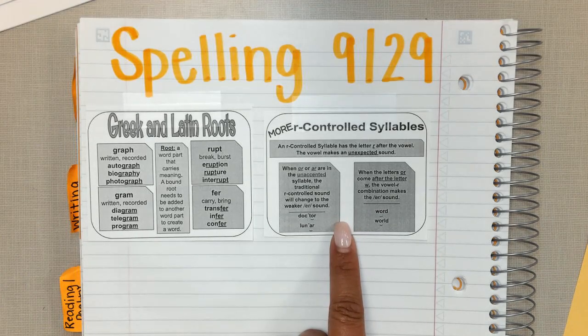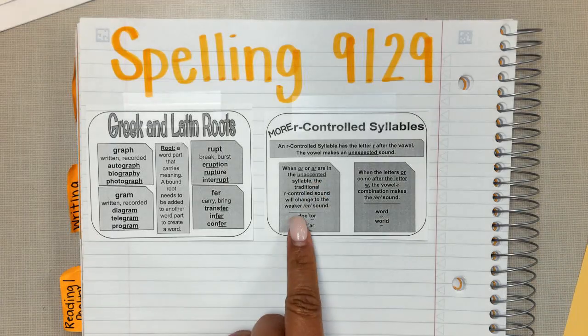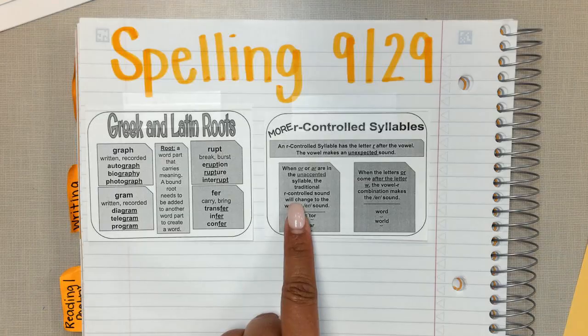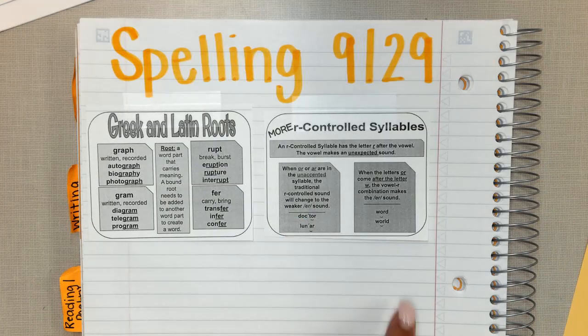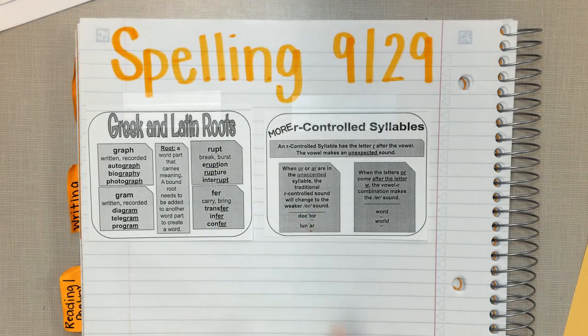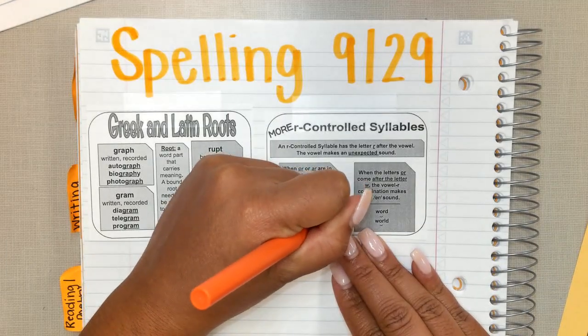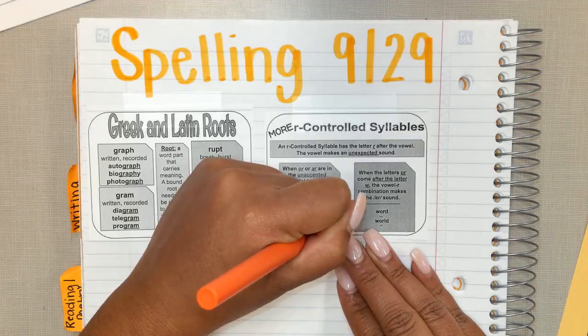When OR or AR are in the unaccented syllable, that means when we say the word, we put the emphasis on a specific syllable. Like we say doctor, not doctor. The traditional R-controlled sound will change to the weaker ER sound. We say lunar. We don't say lunar. So these two are changing to the weaker ER sound.